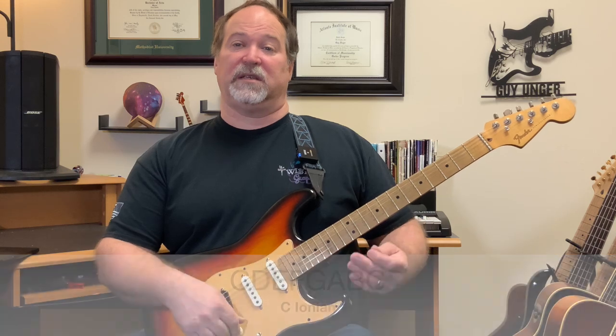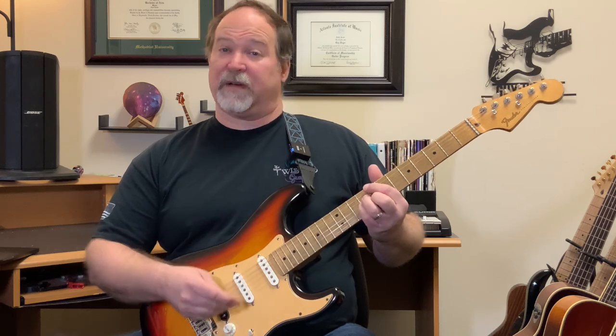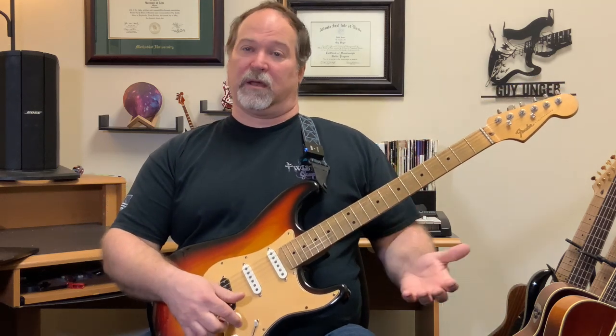So if I extend this out into seventh chords, that gives me 1, 3, 5, and 7 of the C major or the C Ionian mode. In this case, it gives me C, E, G, and B. And that gives me a C major 7 sound. All right, so if I have a C major 7 chord, I can play the C Ionian mode.